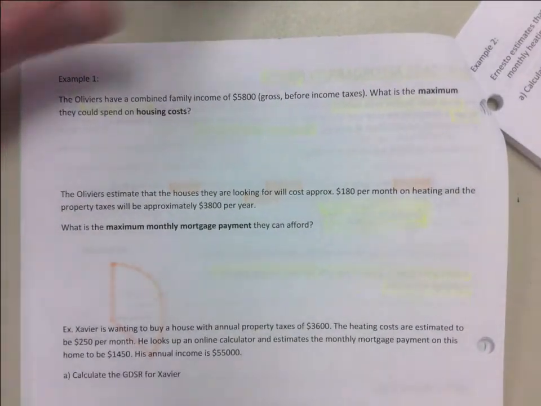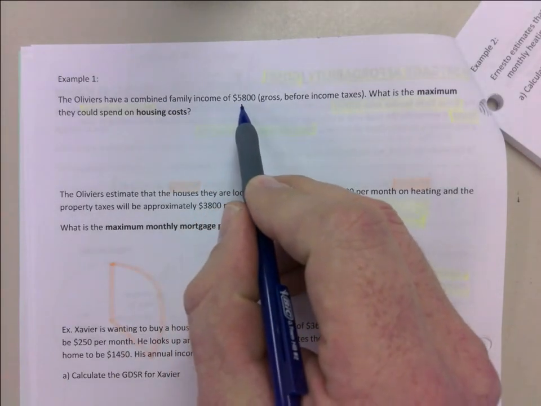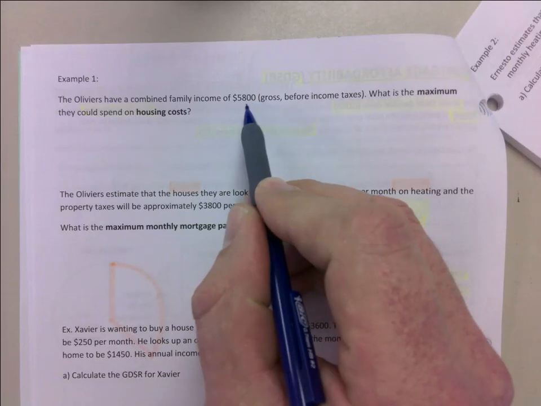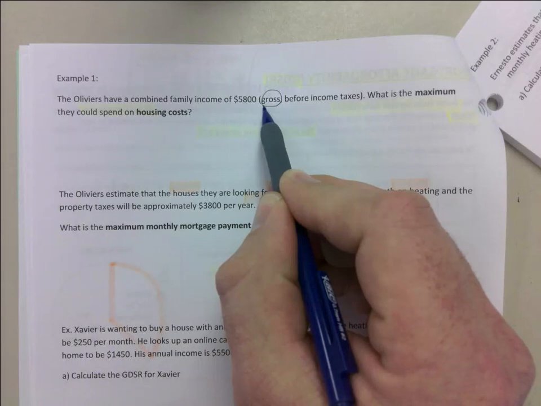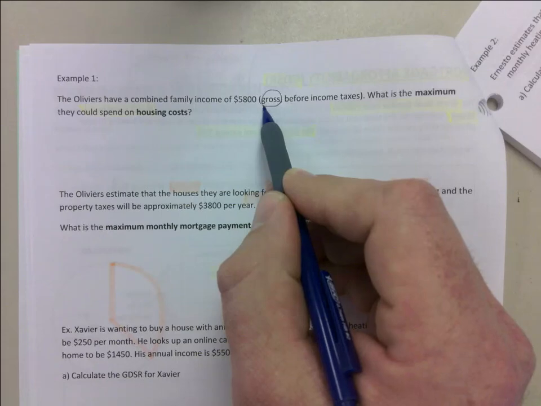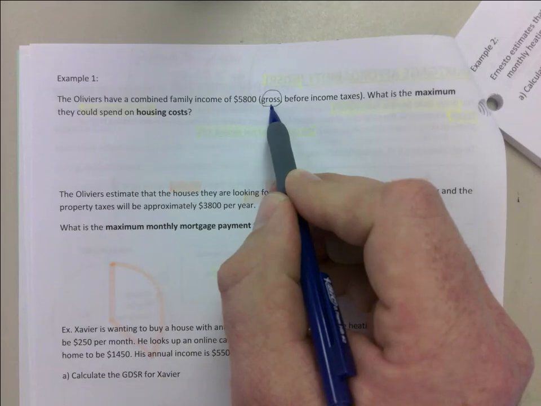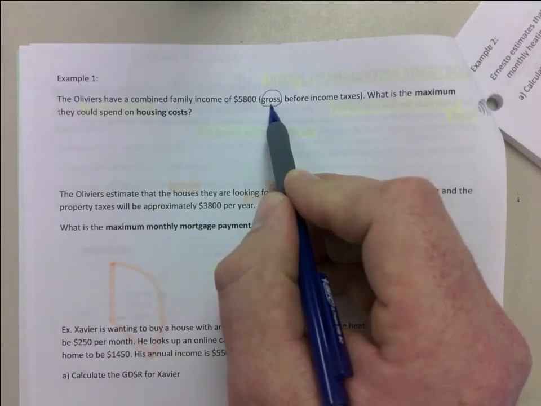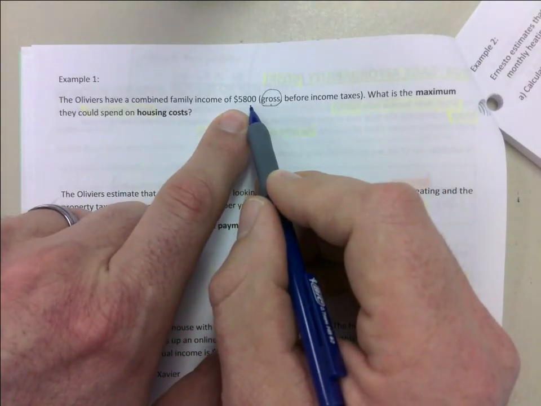Example 1. The Oliviers have a combined family income of $5,800. Do you remember gross and net from grade 10, gross income versus net income? You don't have to really worry about it. They're always going to give you the gross income, which is how much you make without taxes or anything being taken off. But they make $5,800 monthly.